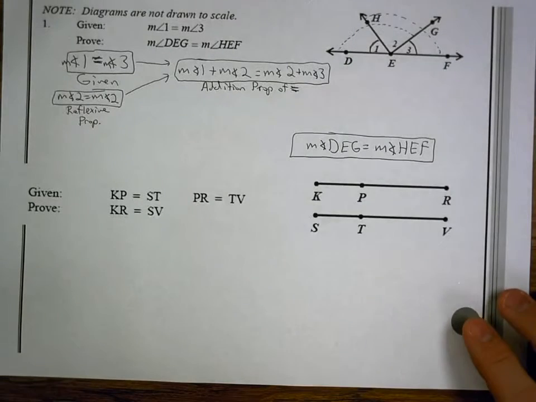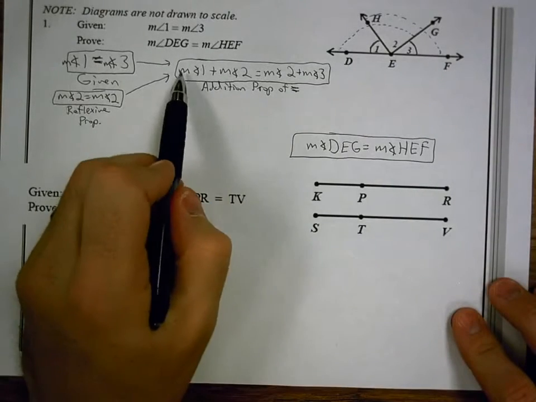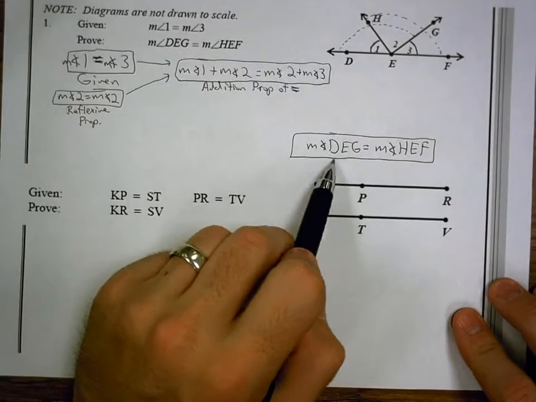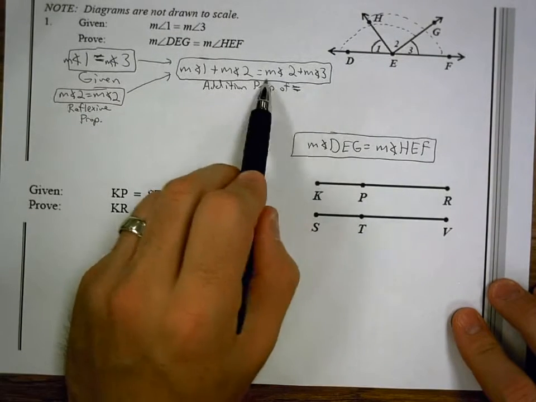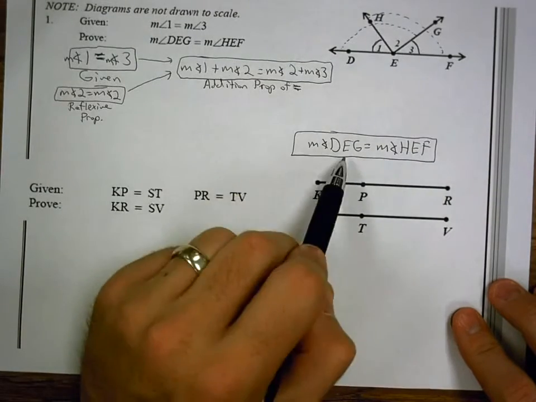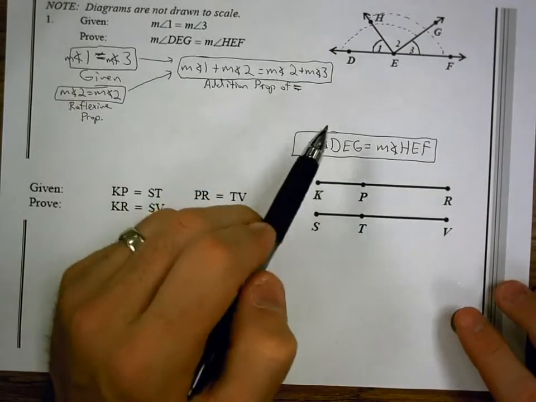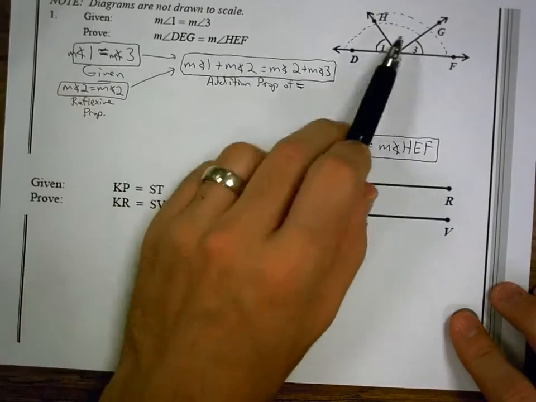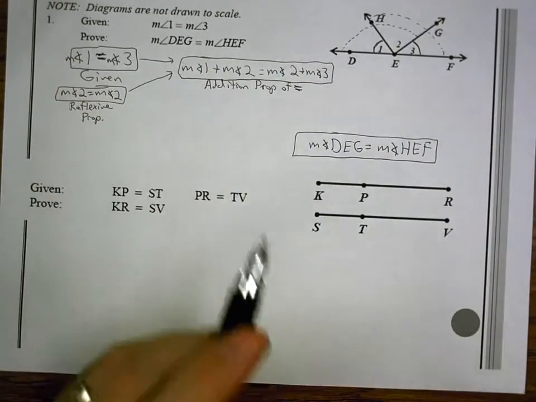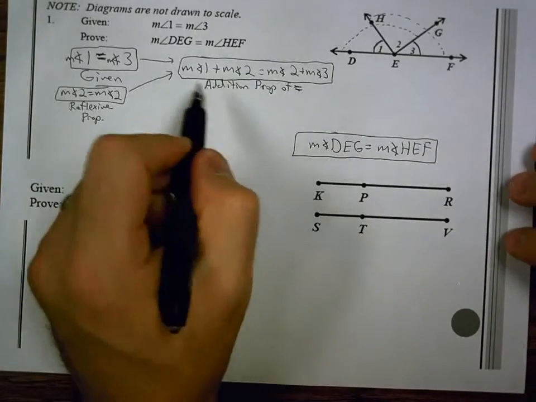Okay. So now that I've added, I have 1 plus 2 equals 2 plus 3. If I look, 1 plus 2 is actually the same as DEG. 2 plus 3 is actually the same as HEF. So this actually matches. We need a way to connect it, though. This is named by the numbers. This is named by the letters. So we need some way to connect it. What we're going to do is find a way to rename them.